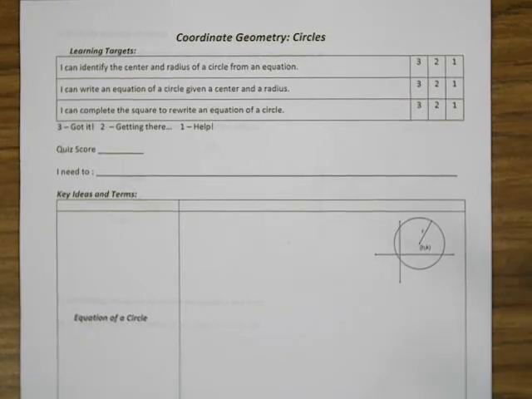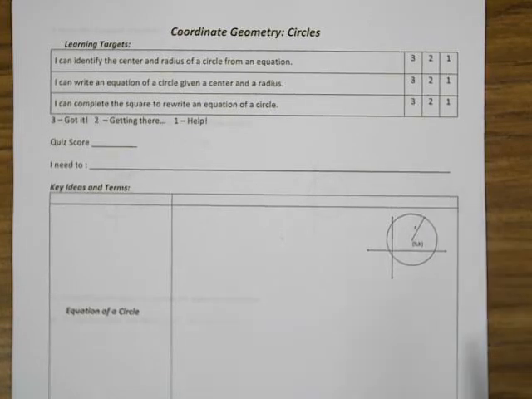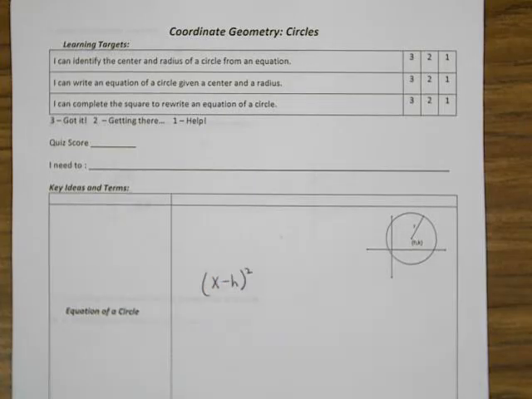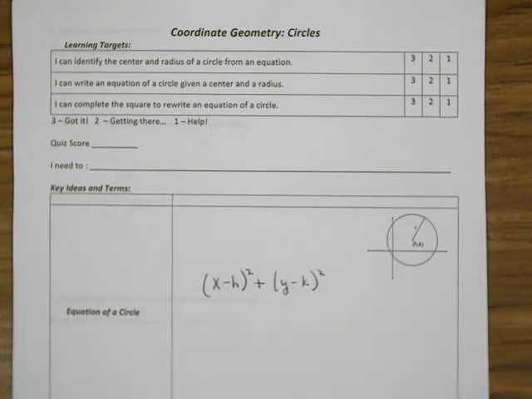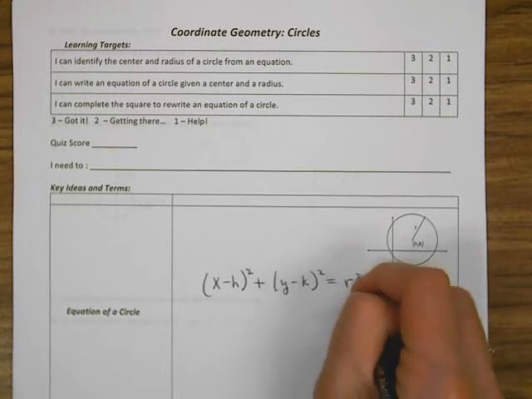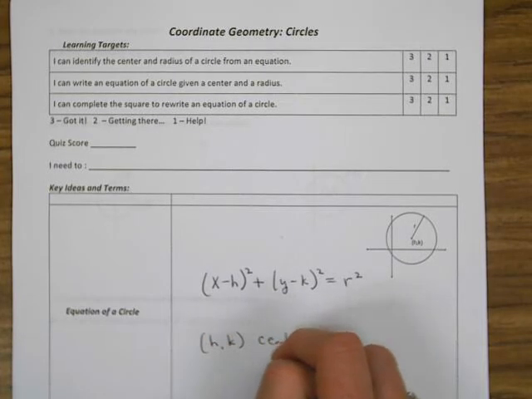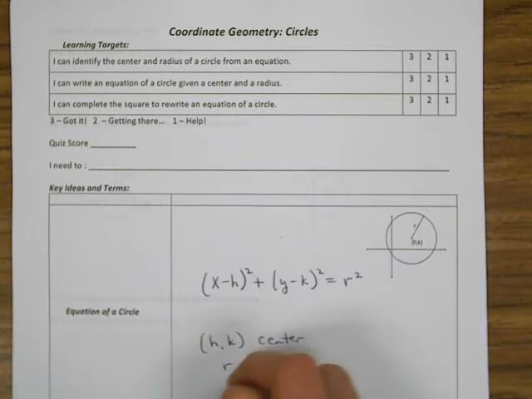So let's review. I think you might have seen this in Algebra 2. If we have a circle that has a center with the coordinates (h, k) and has a radius of distance r, the equation of the circle is (x minus h) squared plus (y minus k) squared equals r squared. And (h, k) is the center and r is the radius.